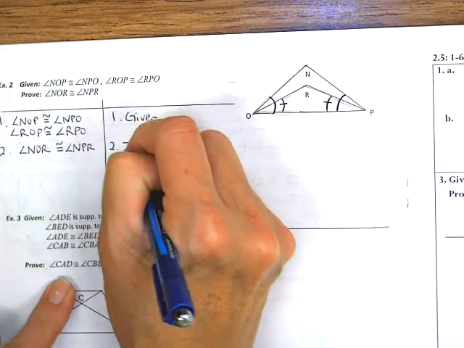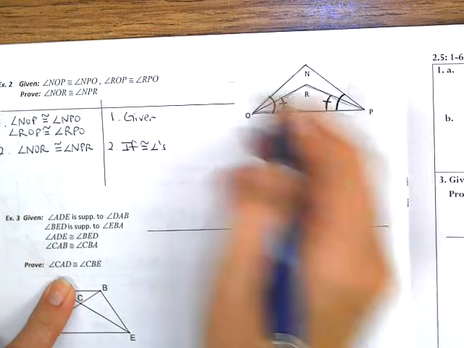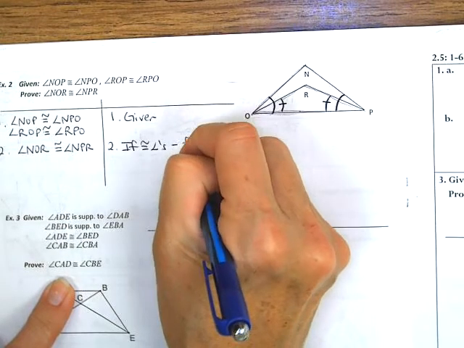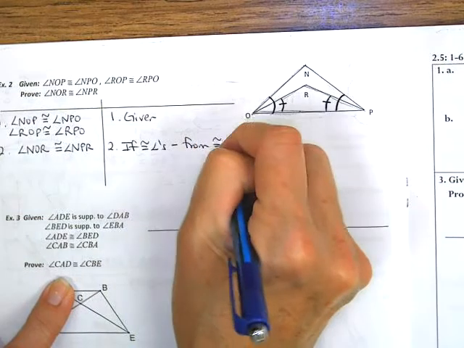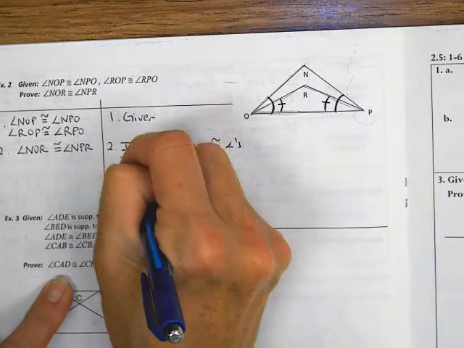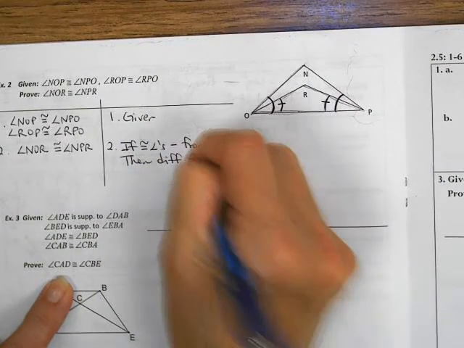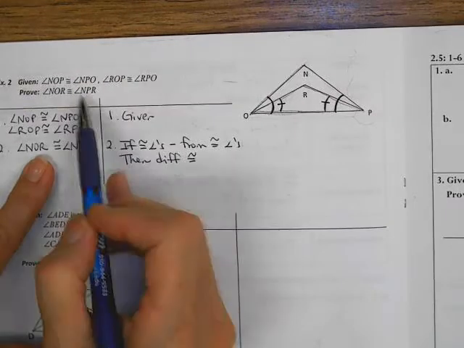So if congruent angles, these two right here, are subtracted from congruent angles, those are the big ones that I'm subtracting from, then the results, which are the differences, are congruent. And that is exactly what I was trying to prove.